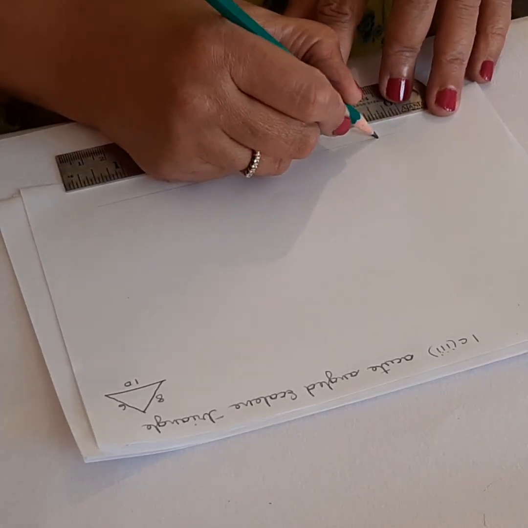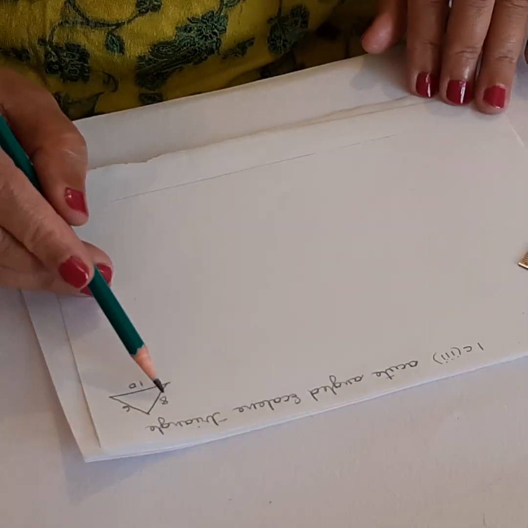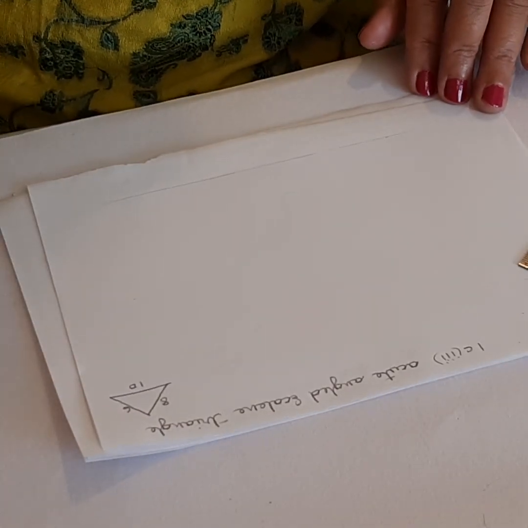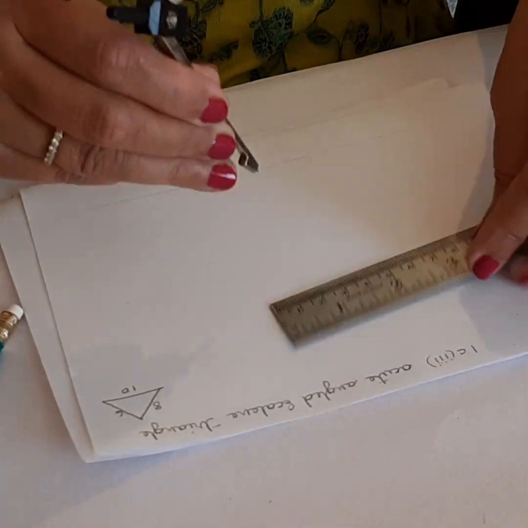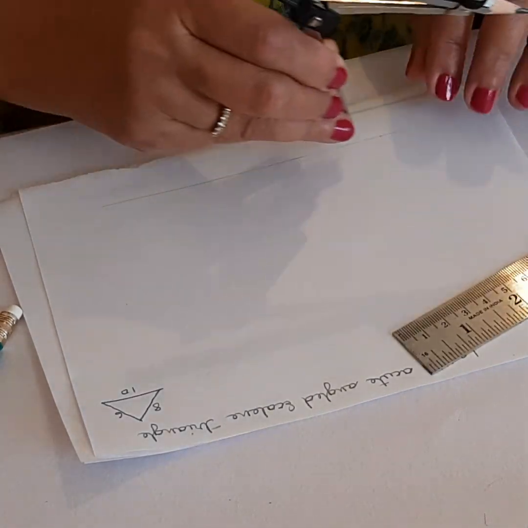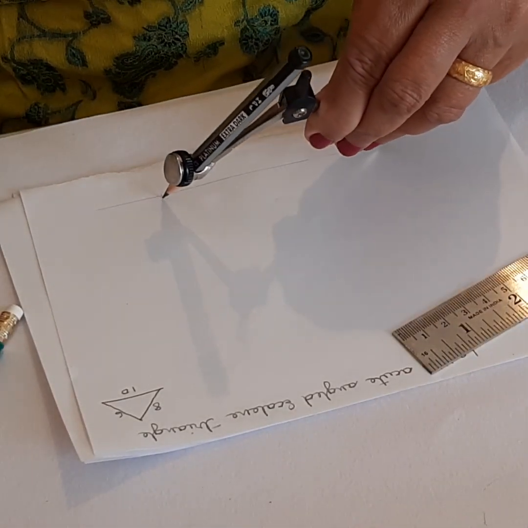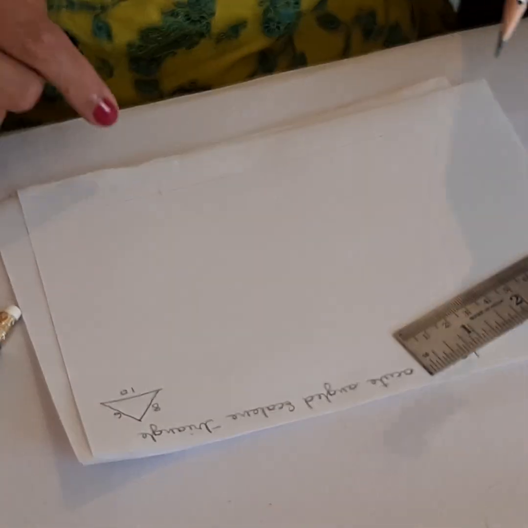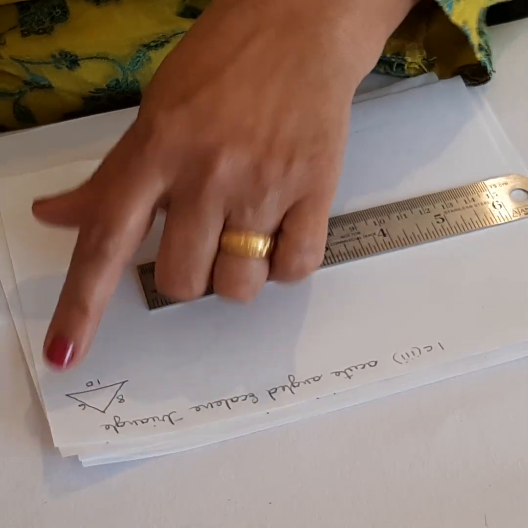Mark a point. Cut out 10 centimeters. My base is going to be 10 and I have 10, 8 and 6. So these are my three sides. I have 10 centimeters. Let me check. Always check. Yes. So I'm going to mark off 10 centimeters. One side is done. Now I need 8 centimeters and 6 centimeters.